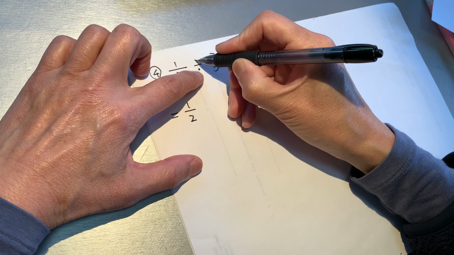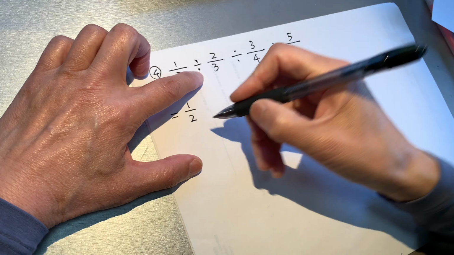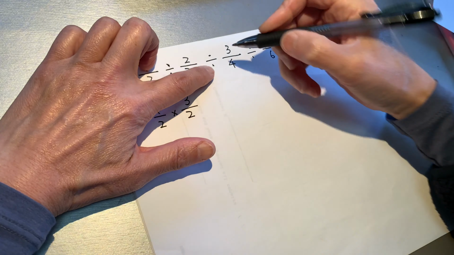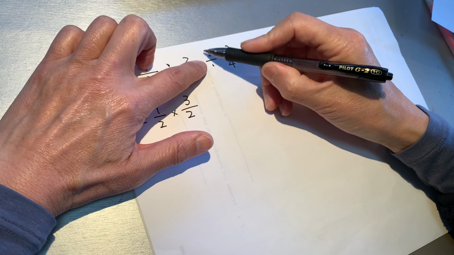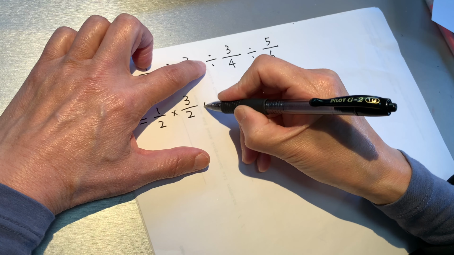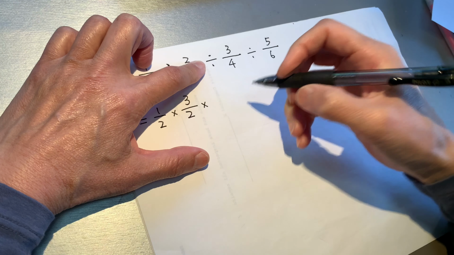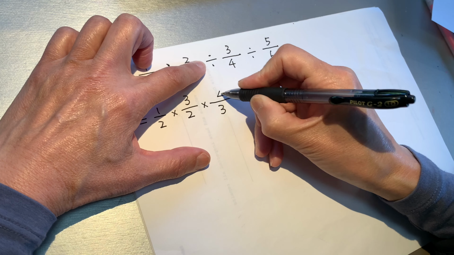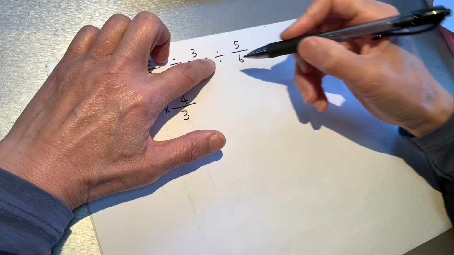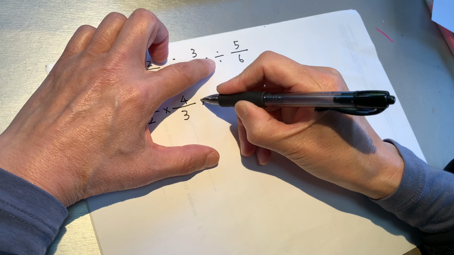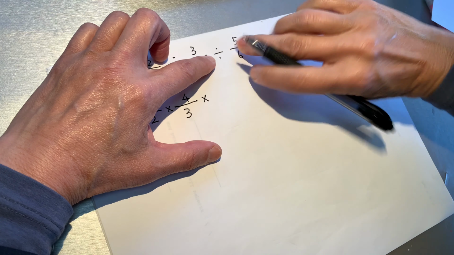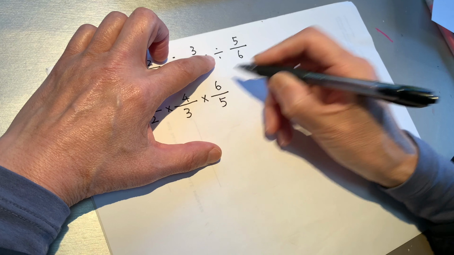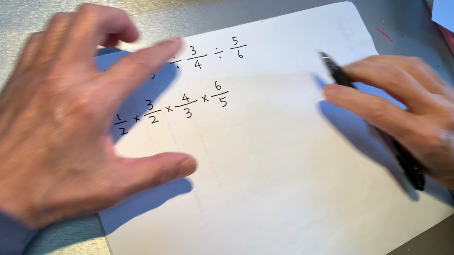whenever you see this fraction sign, you flip it over. Times 2 over 3. And this, we need to flip it over because it's a division sign. Change into multiply sign, flip it over, 3 at the bottom, 4 on top. And this one, we want to change into multiplication and flip the number. 5 on bottom, 6 on top.